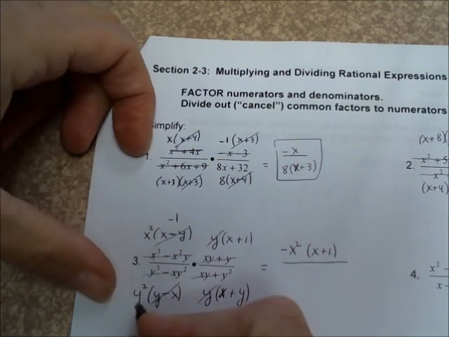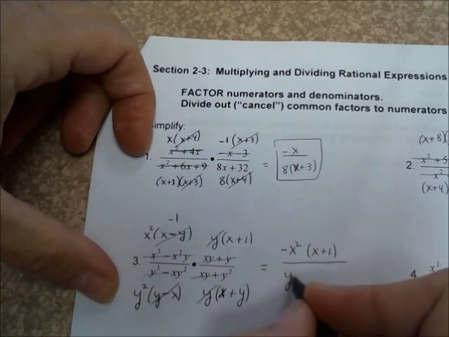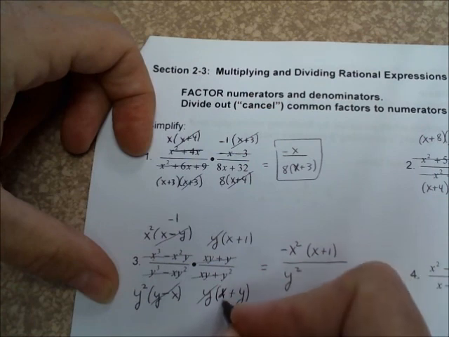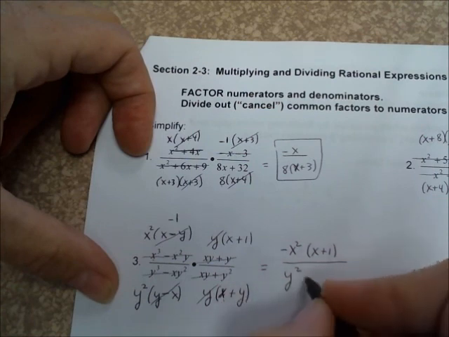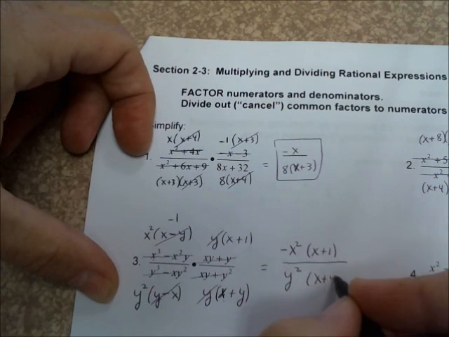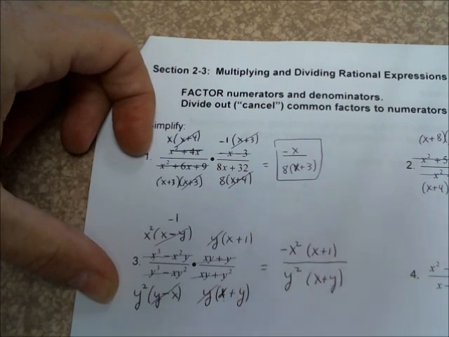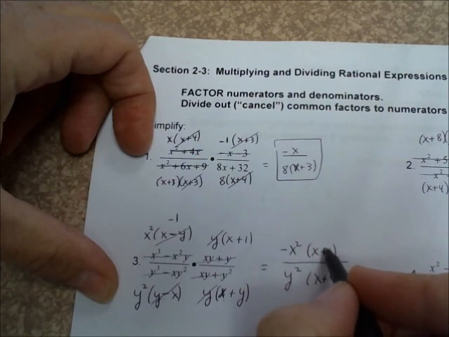And in the bottom, we have a y squared that we haven't canceled out, and we have an x plus y. And that's all we can do to that one. Those x's will not cancel because they're terms. Terms have a plus sign beside them.